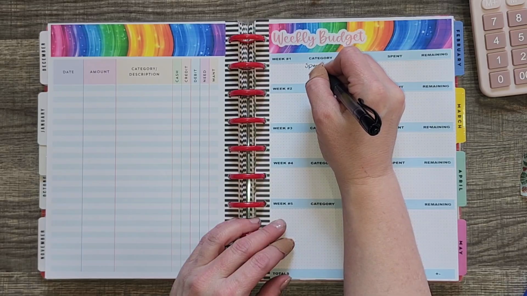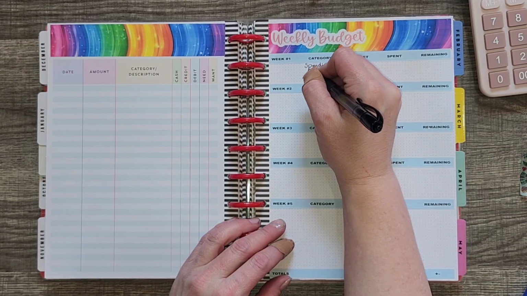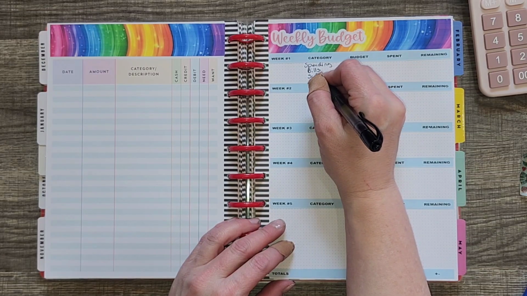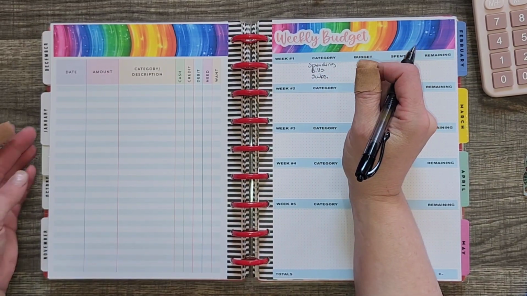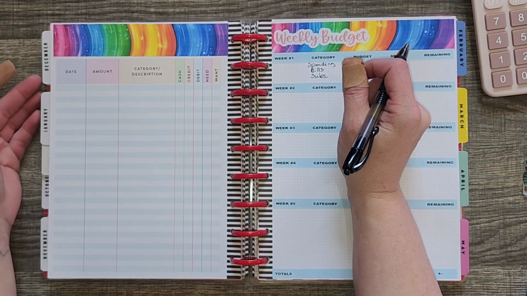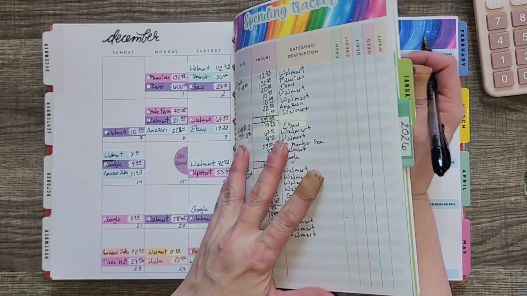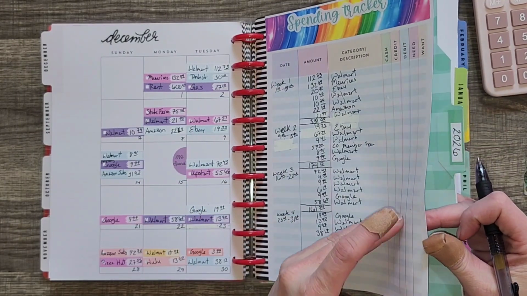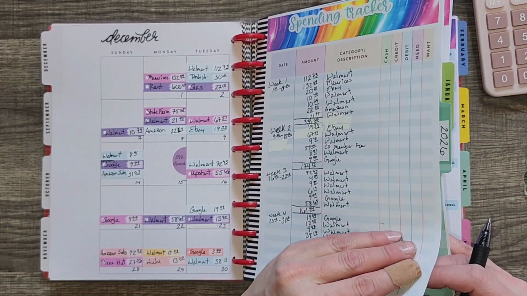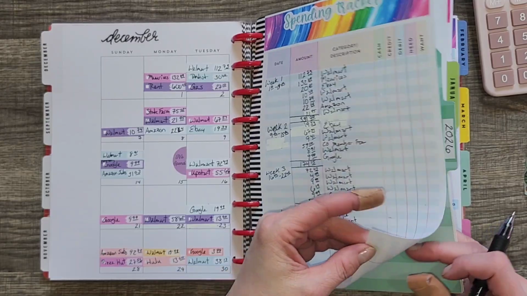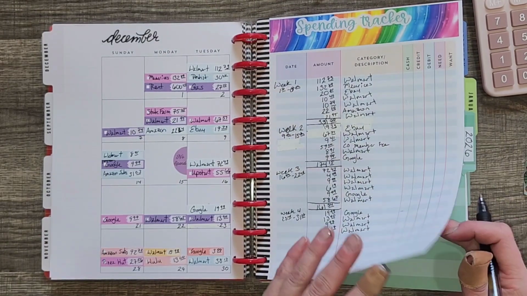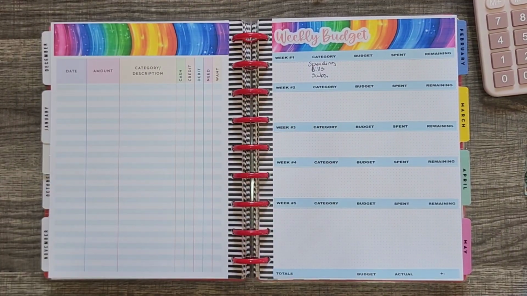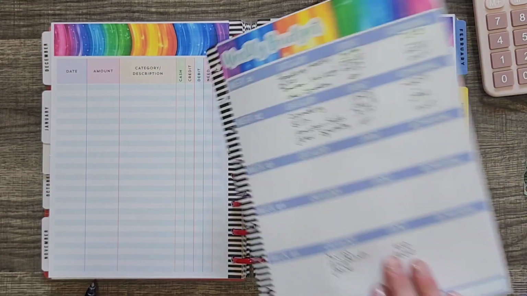We have our spending, our bills, our subs, and then I'm not putting savings in there anymore because I'm just too lazy to do the savings challenge. Should there be another? Oh, wait, yeah, it's on the back of this sheet, which we'll be doing in a second.